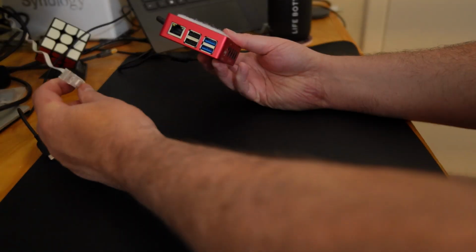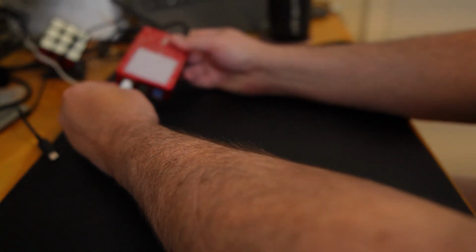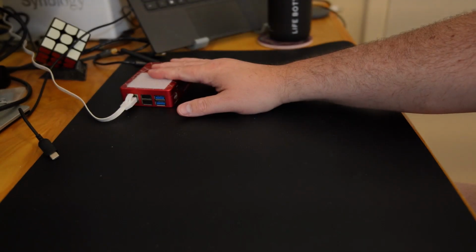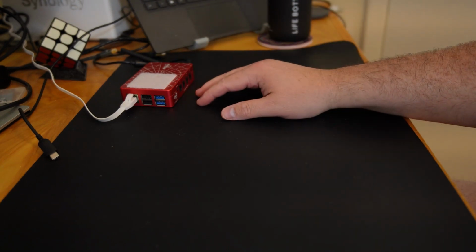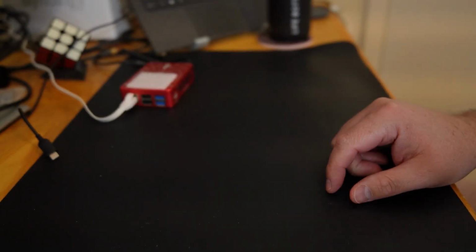The other thing that we're going to need is a network cable that we're going to plug into the network so that the device is actually on our home network so we can get connected to it and do some updates and also install VirtualHere. So let's pop into the PC and continue on.